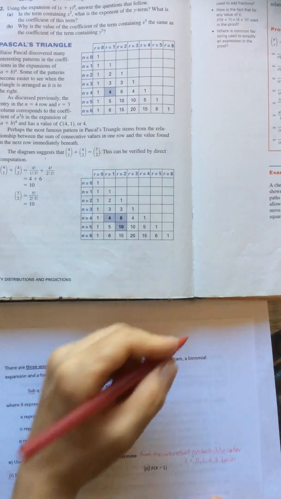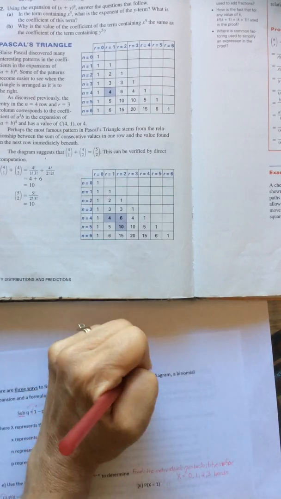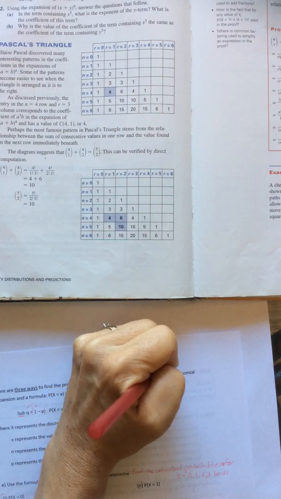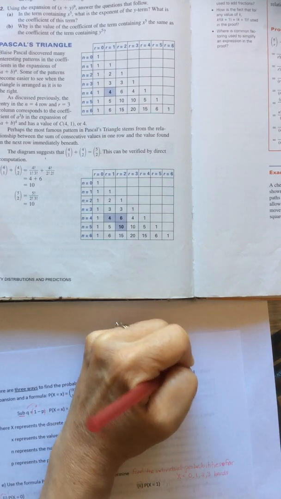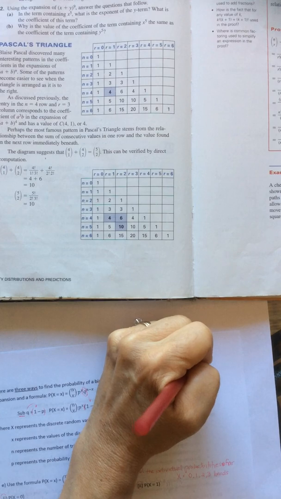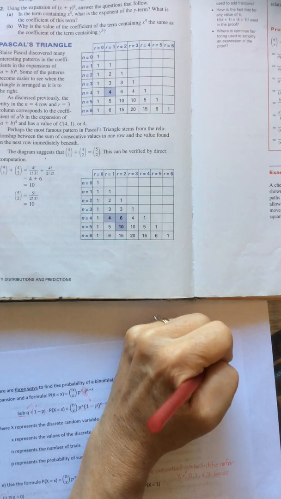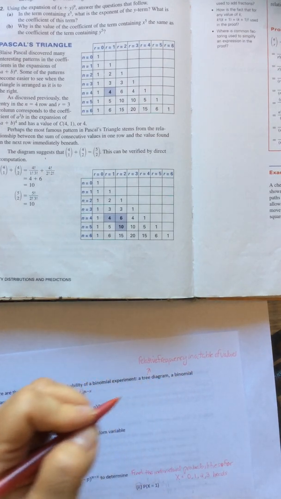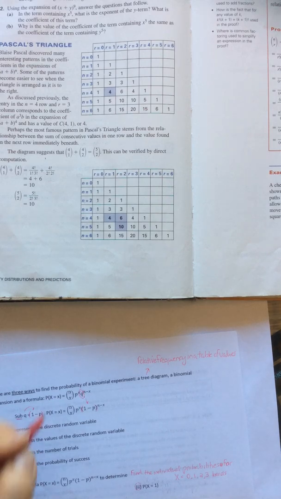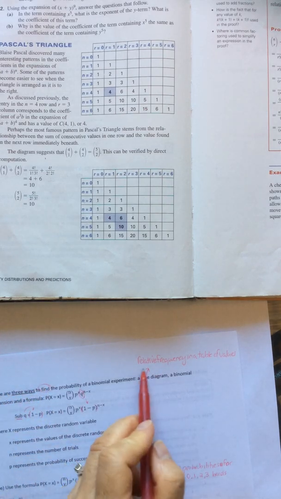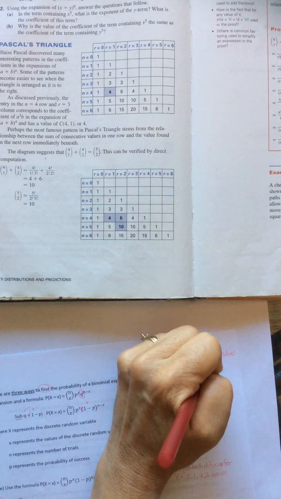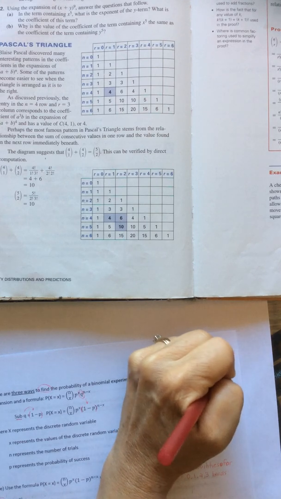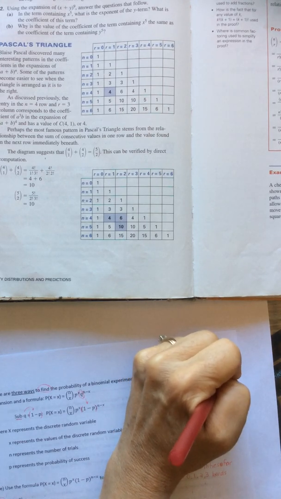Now, a tree diagram can also lead you to relative frequency in a table of values, which also leads to a probability distribution.